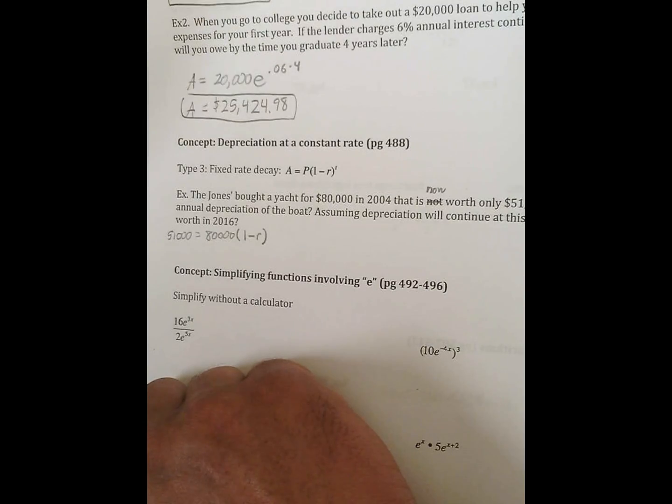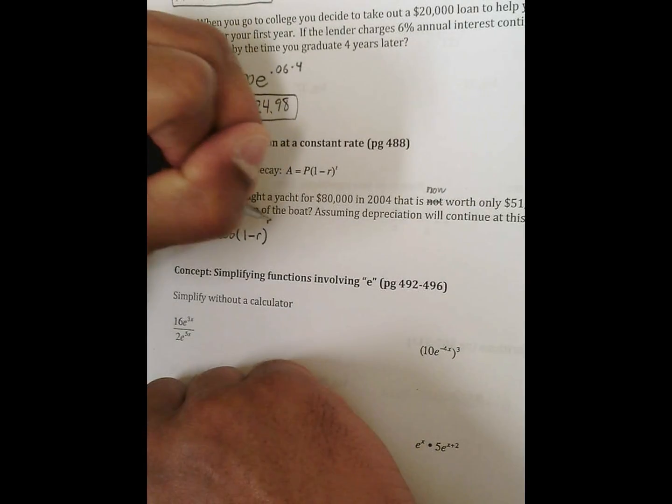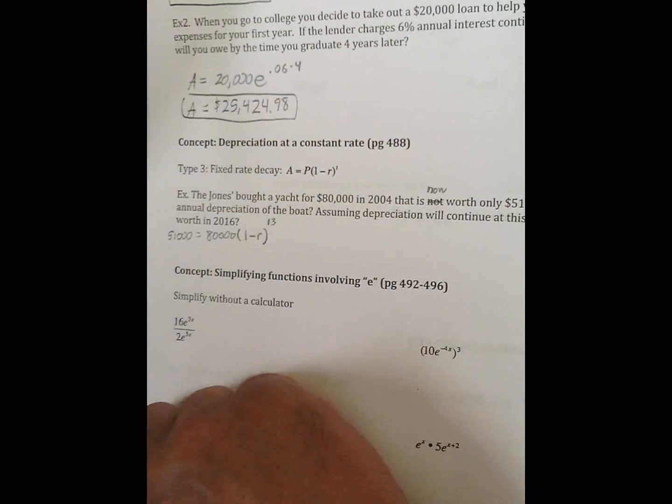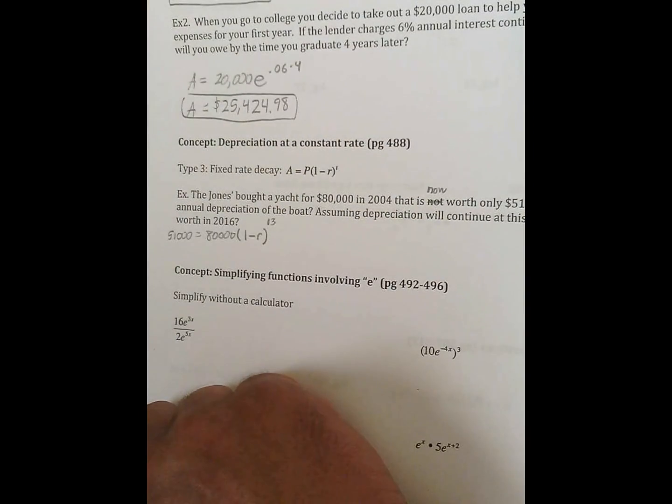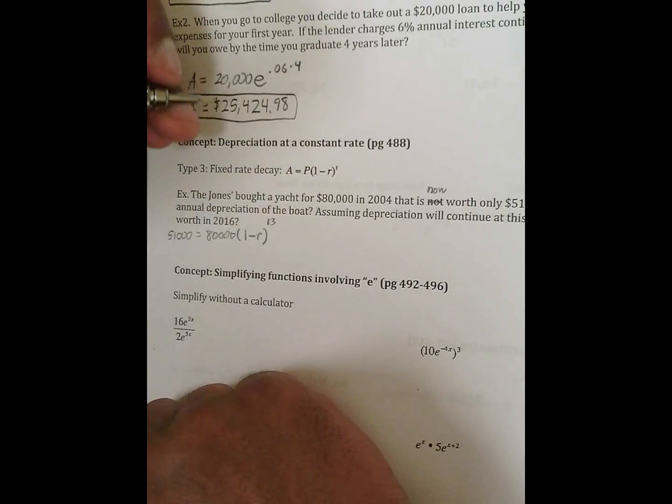Well, now it's 2017, so the difference between 2004 and 2017, that's 13 years. And this question must have been written a while ago because it says, assuming depreciation will continue at this rate, how much will it be worth in 2016? This was probably written back in 2013 or something like that. Anyways, let's go ahead and find the rate, and then we can worry about the second part.